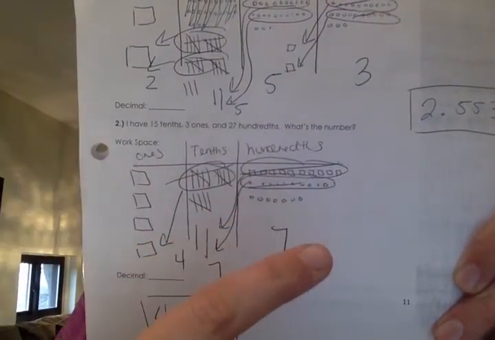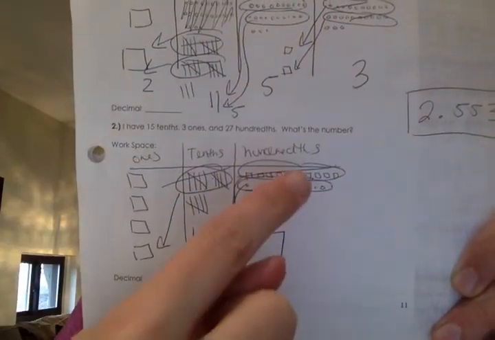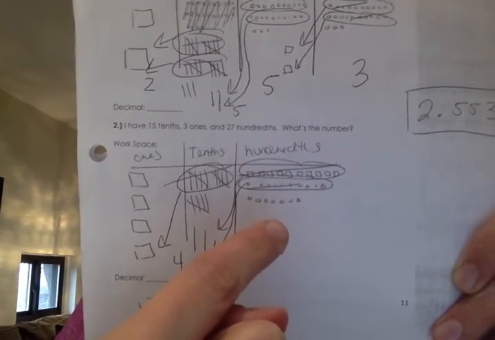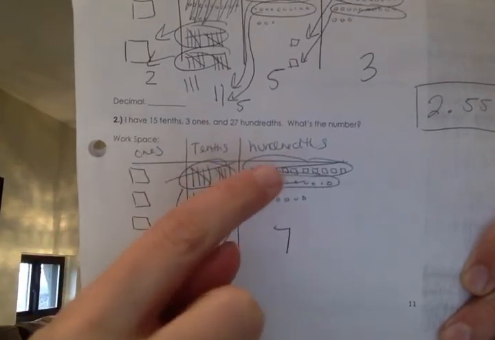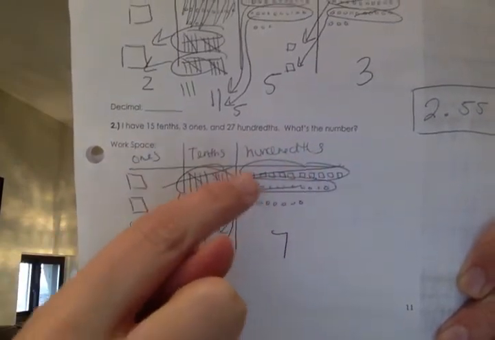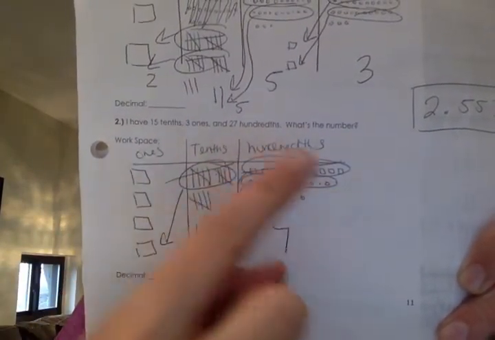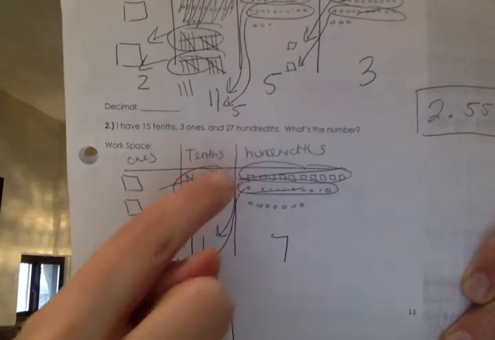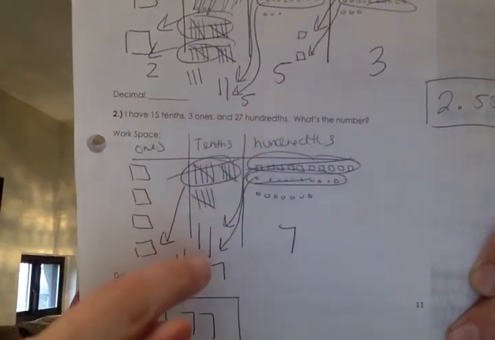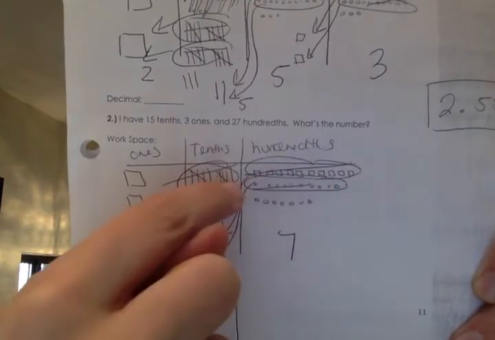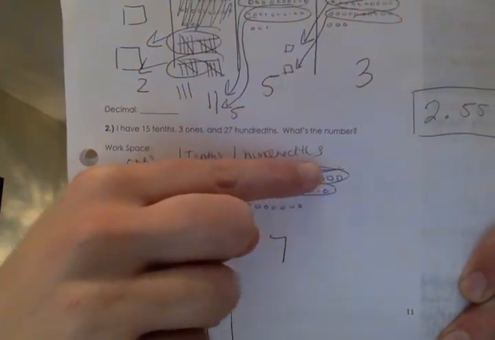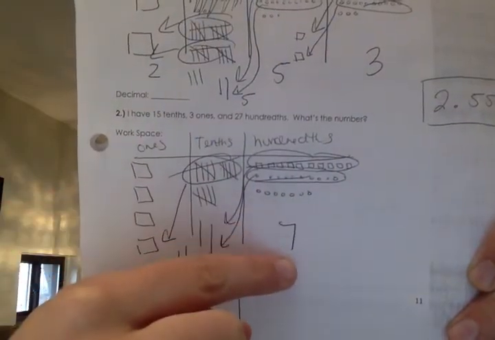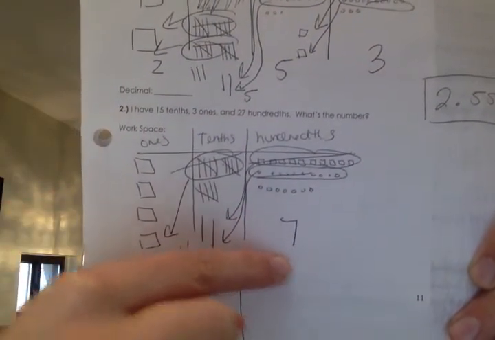I regroup from right to left, so I start in my hundredths place. Do I have enough hundredths to make a tenth? Yes, because I have 2 groups of 10. I circle each group, and I bring each group over as a rod. Circle 1 group of 10 becomes a tenth, 1 group of 10, that becomes a tenth. And then those go away. I have 7 hundredths left over, and I write that at the bottom.